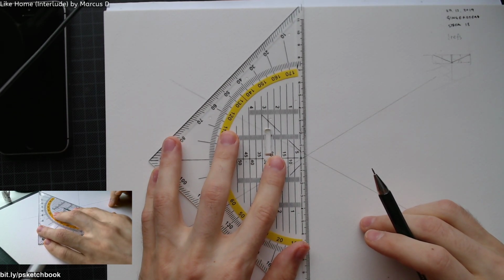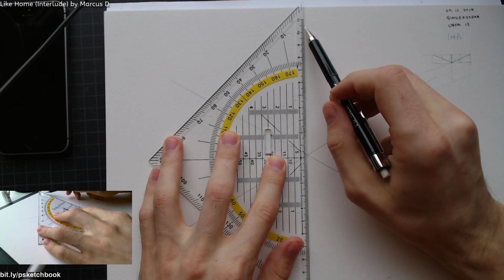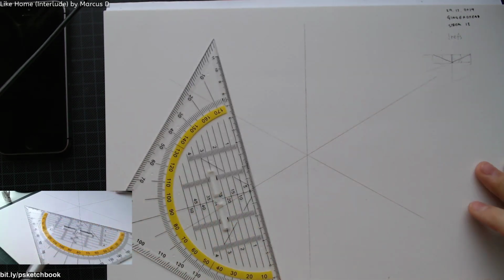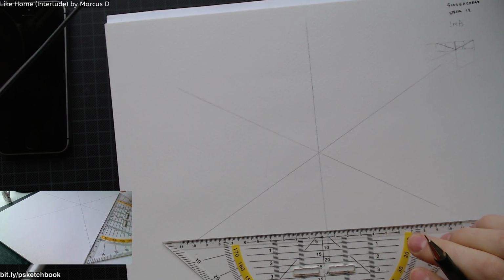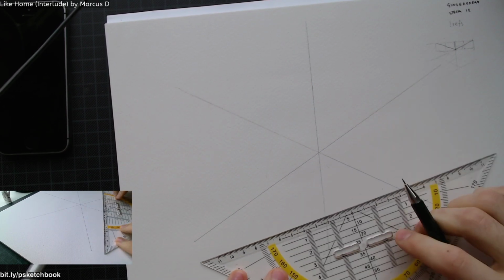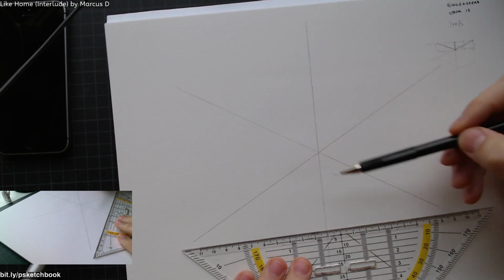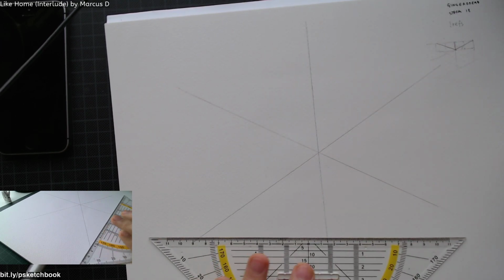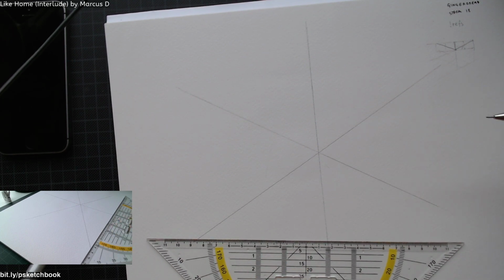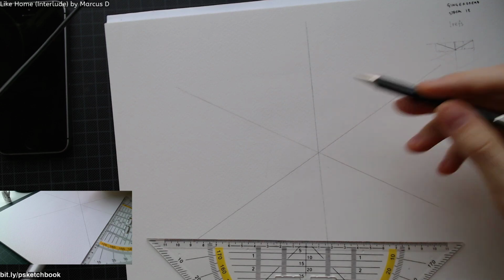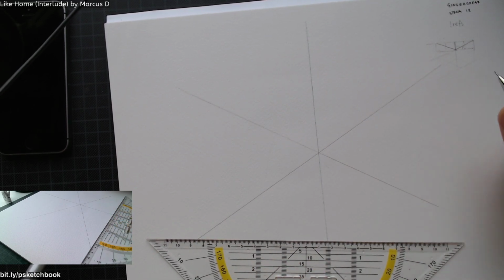It really helps if you're drawing something big; the more lines you have, the easier it is to follow them. But it's also interesting to try to keep it minimal and just have these 3 lines or 6 lines.